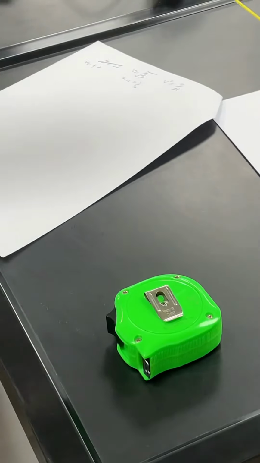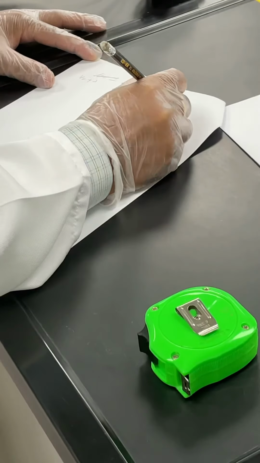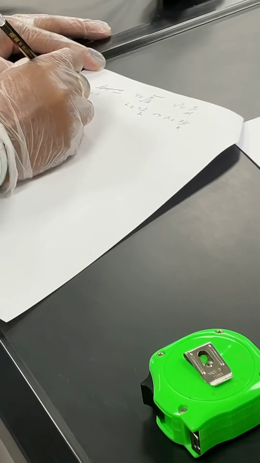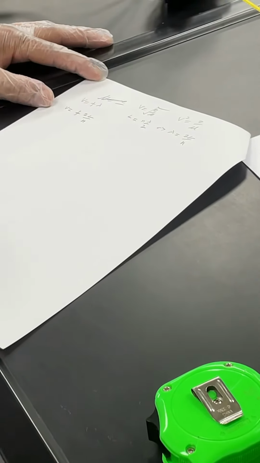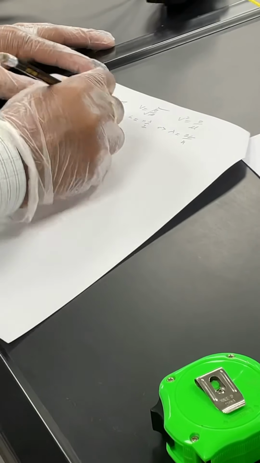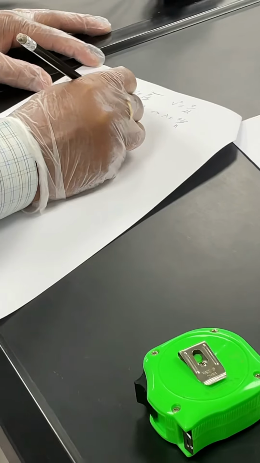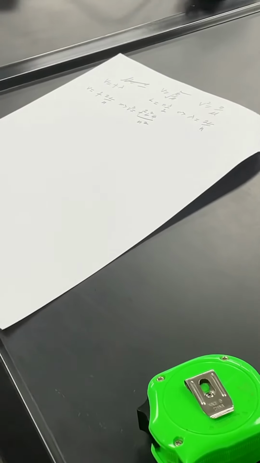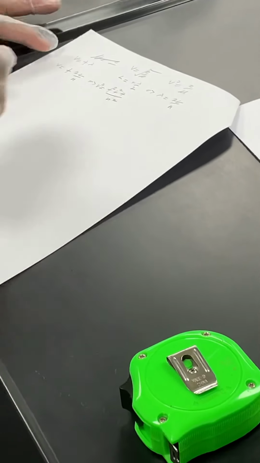This no need to write on the paper. From this, lambda is equal to 2L over N. Now write this: V is equal to F into 2L over N. Let me square this: V square is equal to F square L square 4 over N square. The left hand sides are the same, therefore the right hand sides should be equal.